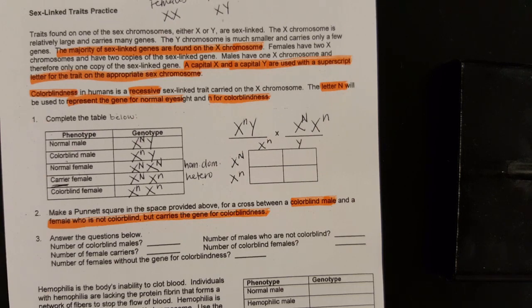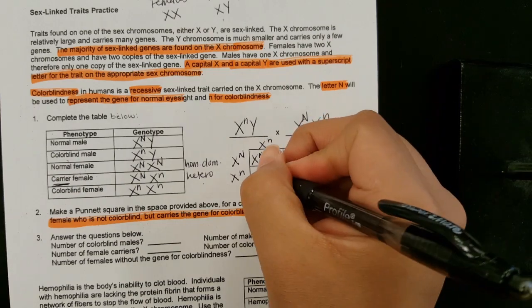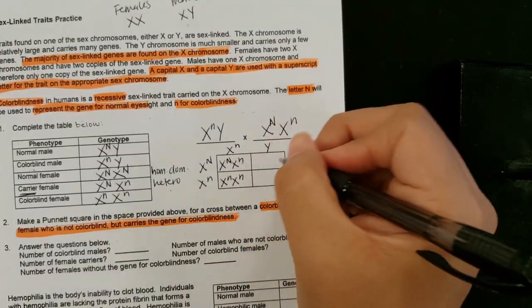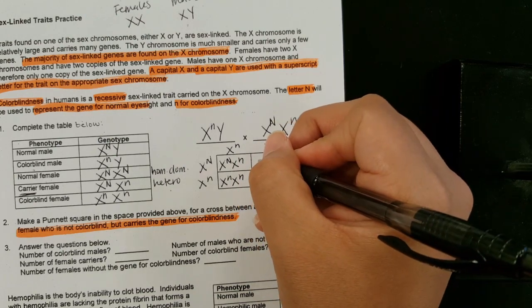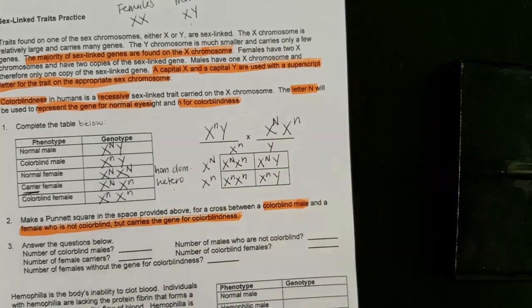We always say XY. So bring them together. This one's little n. So we have a possibility of having 2 girls here. This one's capital NY. This one's little n with the Y.